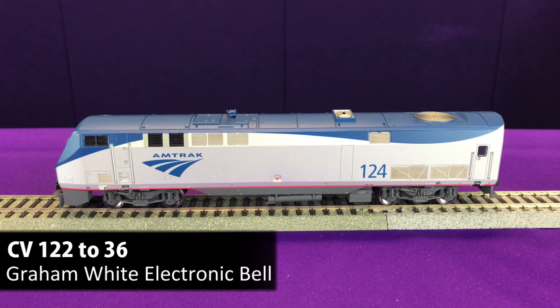So now one of the things that we can also do is we can trigger the bell to be automatically played when you blow the horn. This is known as crossing logic. So to do this, we go to our bell selection again in CV122, but when we select the bell that we want, in order to trigger this when the horn is blown, we're going to add a value of 128 to our bell selection. Therefore, the bell will automatically trigger.